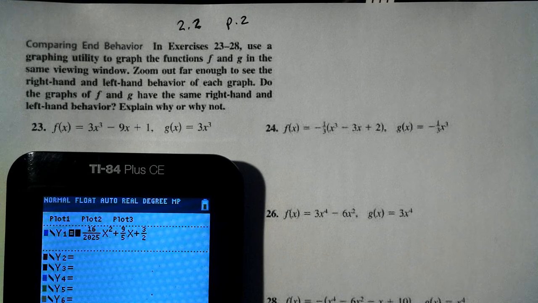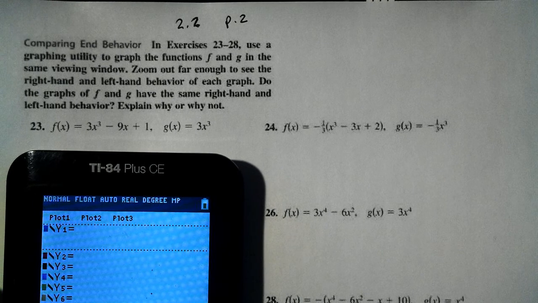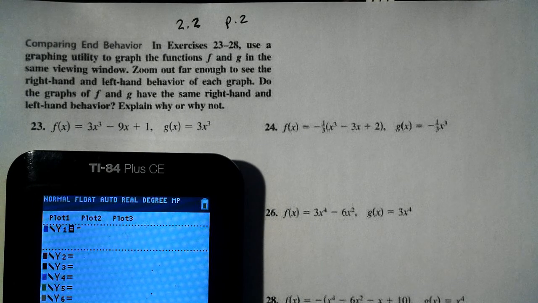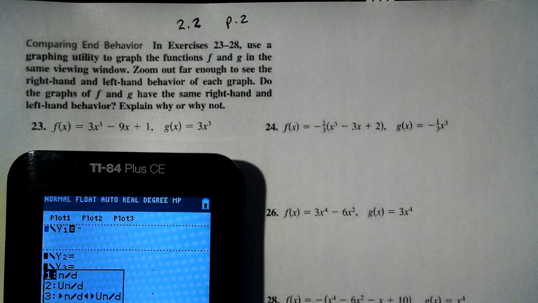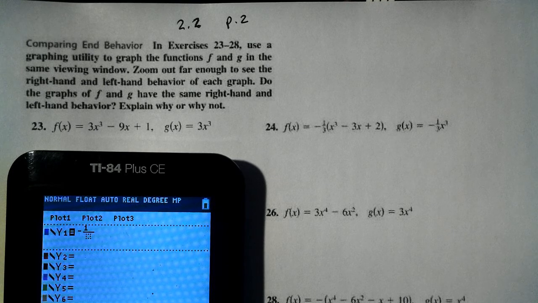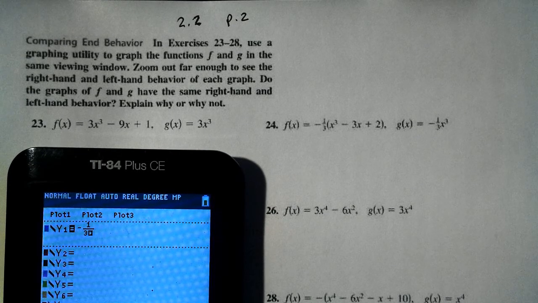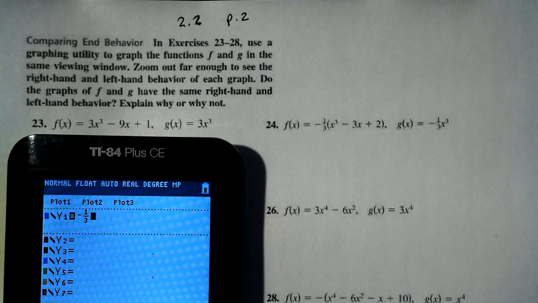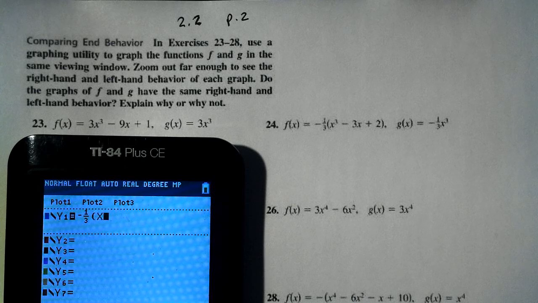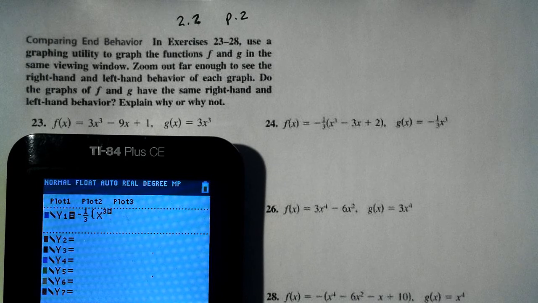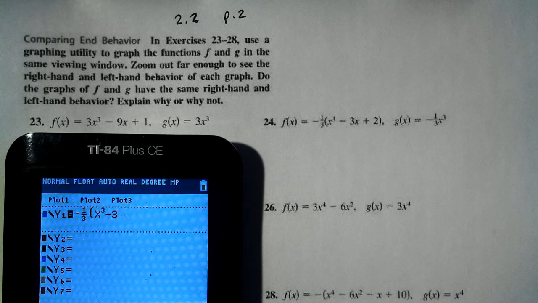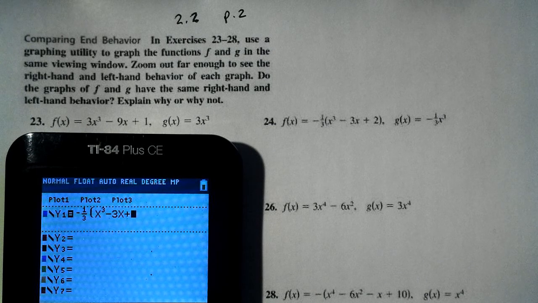Y equals, got a mess in here now, clear, negative alpha window fraction. You could just make that 1 divided by 3. I kind of like setting it up the way it looks here. We got parentheses x cubed caret 3. Step out of that, minus 3x plus 2.